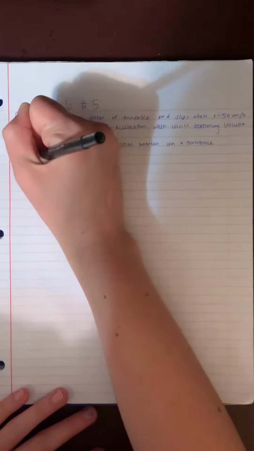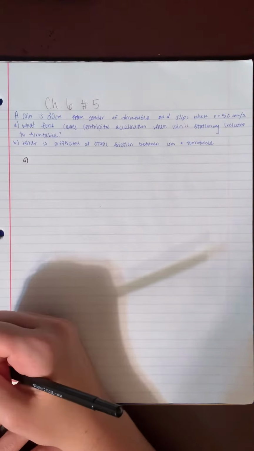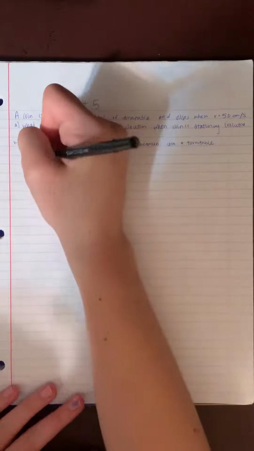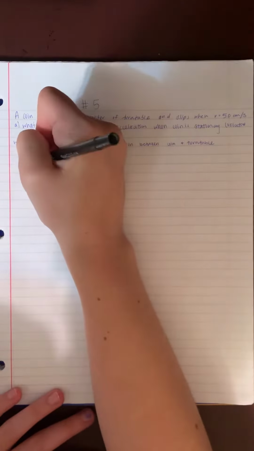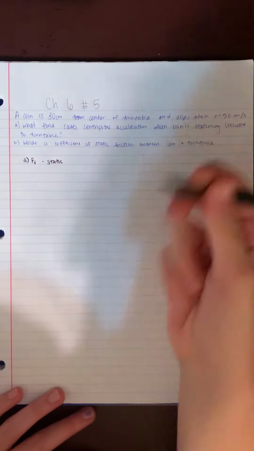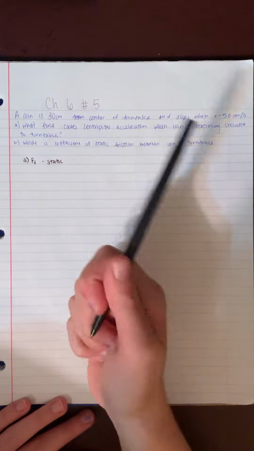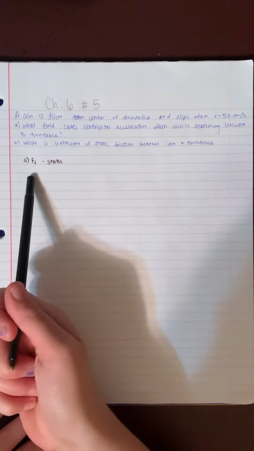So for A, what force causes the acceleration? That would be the frictional force, but it's static because it says when it is stationary relative to the turntable. If it was moving, then that would be kinetic friction.